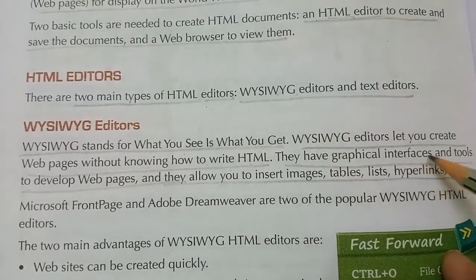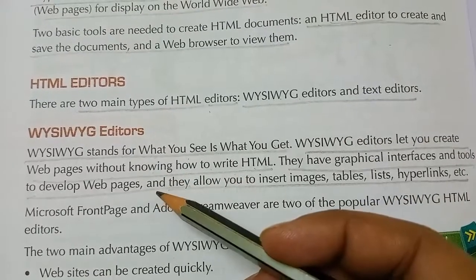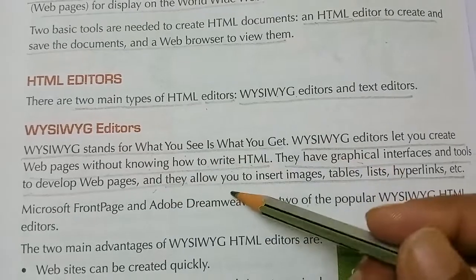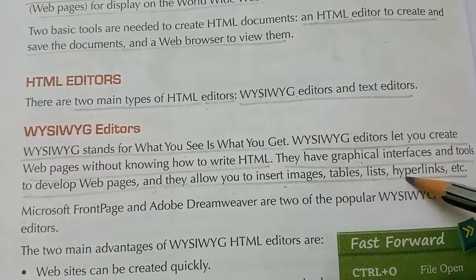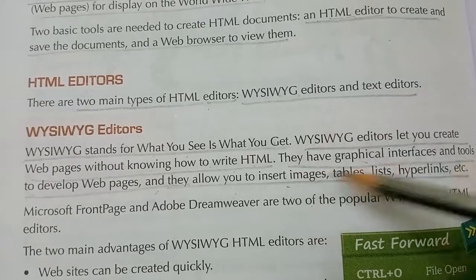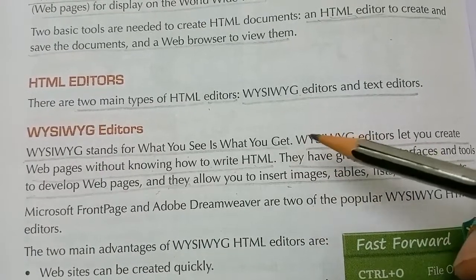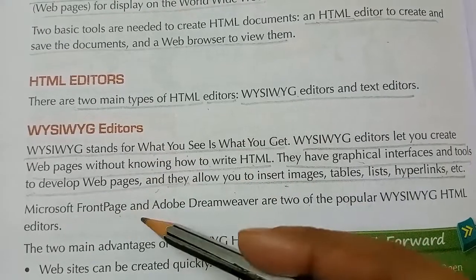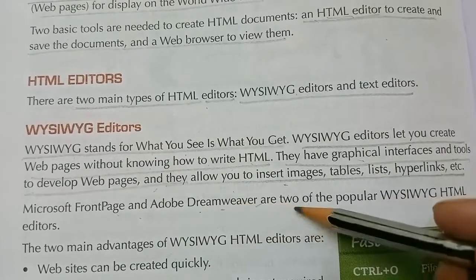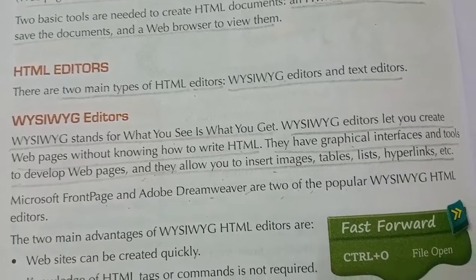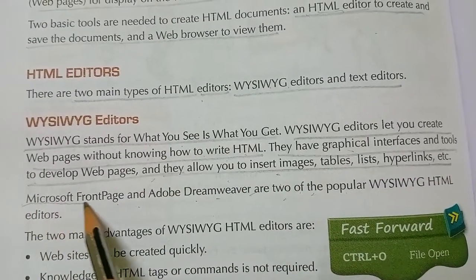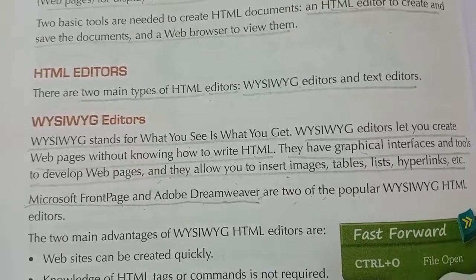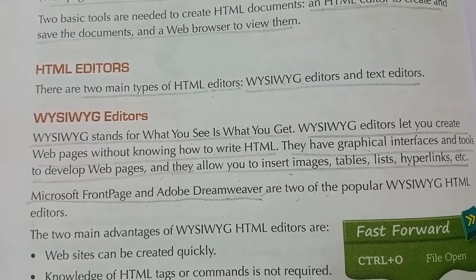They have graphical interfaces and tools to develop web pages. These are very easy editors to create with because they are graphical and allow you to insert images, tables, lists, hyperlinks, etc. What are the examples of this WYSIWYG editor? Microsoft FrontPage and Adobe Dreamweaver. They are the two popular WYSIWYG HTML editors. You have to remember these two examples, which will help you to create any web page.